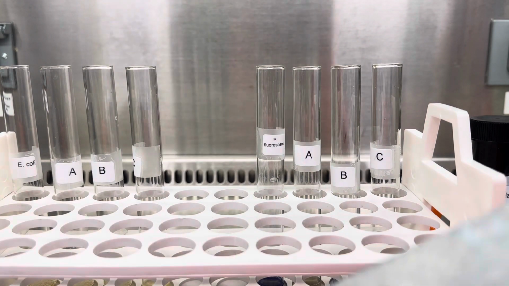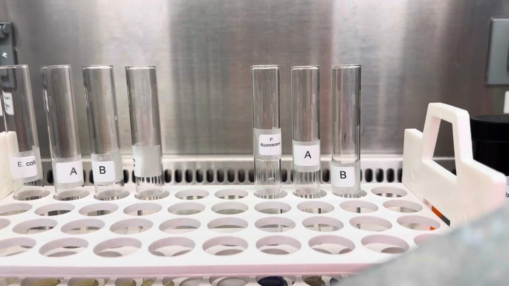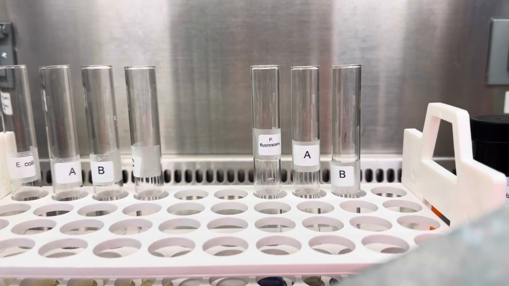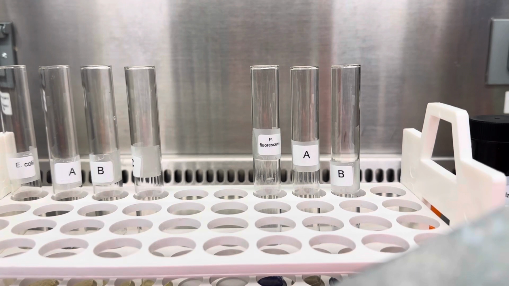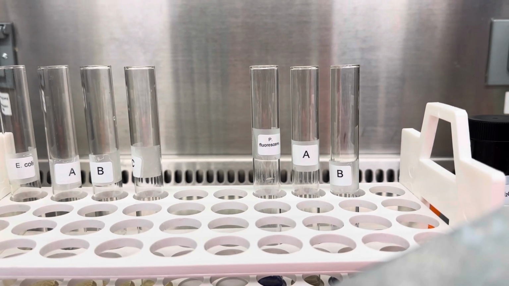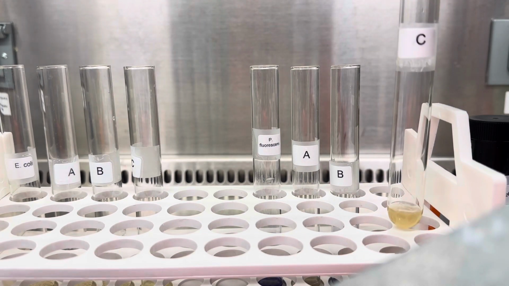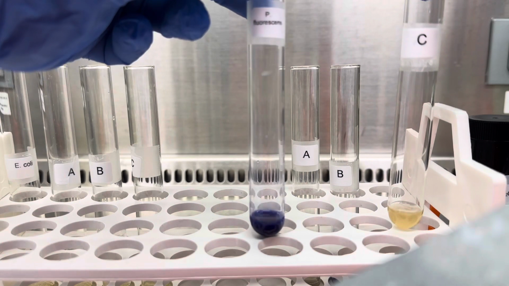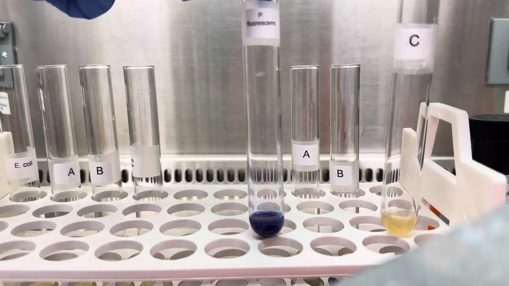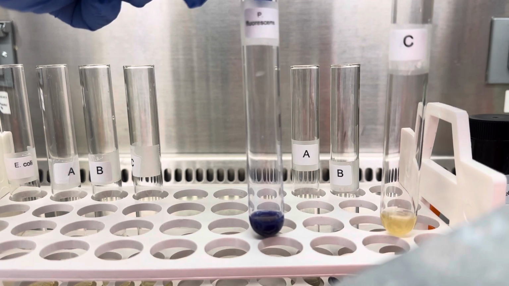As you can see, most of them are almost instantaneous. So as you can see, this one here, guys, also did not turn blue, as opposed to the positive control, which is blue.